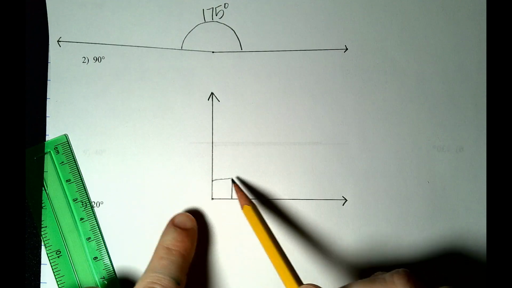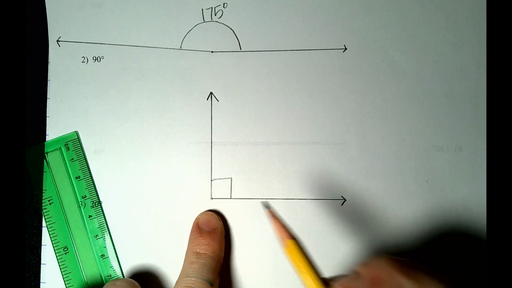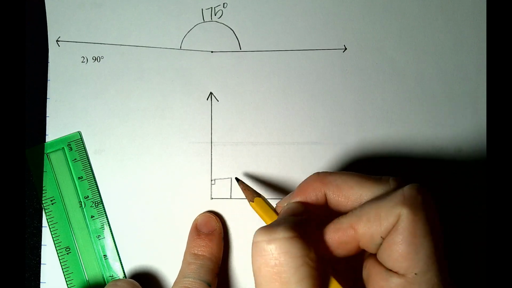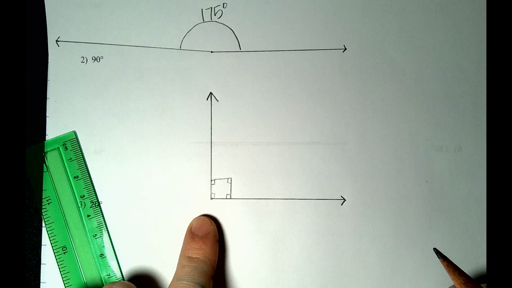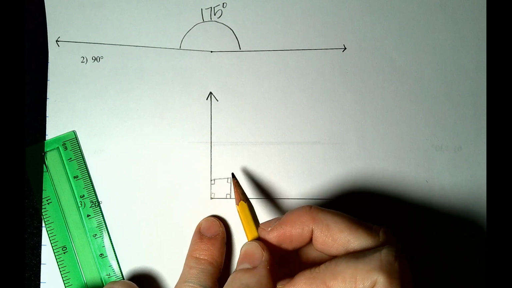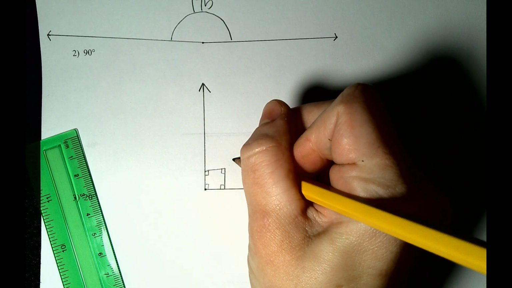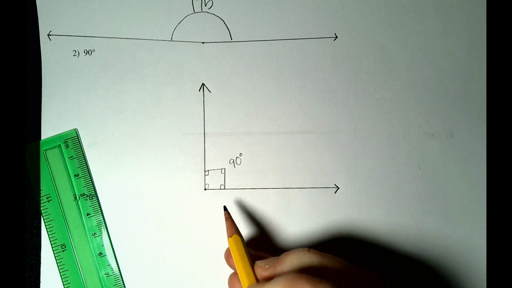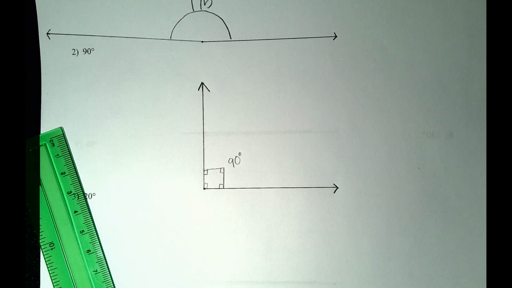The other reason we draw a square inside is because if you have a square shape like this, all of the angles inside of a square are 90 degrees every time. So a 90-degree angle, we indicate that by drawing a little square inside of it. So this one, you actually don't have to write the 90 because the square tells us it's 90. You can if you want to, just for good measure, but the square is good enough.